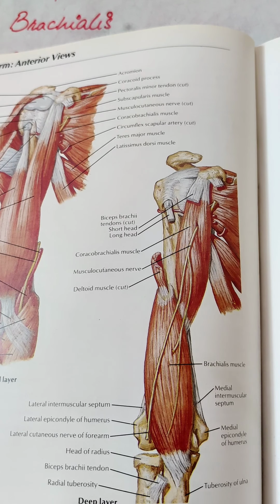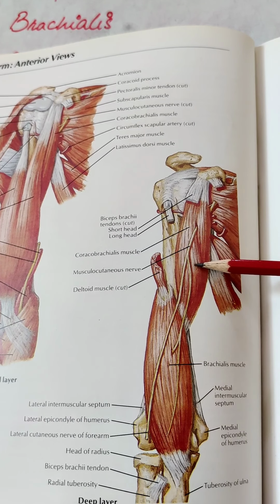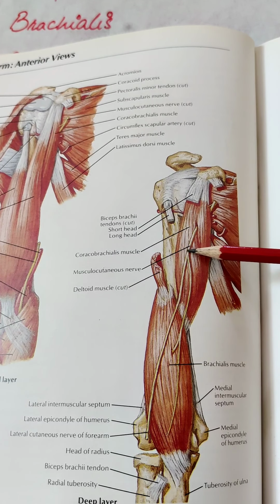So the biceps brachii is supplied by the musculocutaneous nerve. Here you can see the musculocutaneous nerve. It's coming from here. It pierces this muscle known as the coracobrachialis muscle, and then it also supplies the biceps brachii as well as the brachialis muscle.